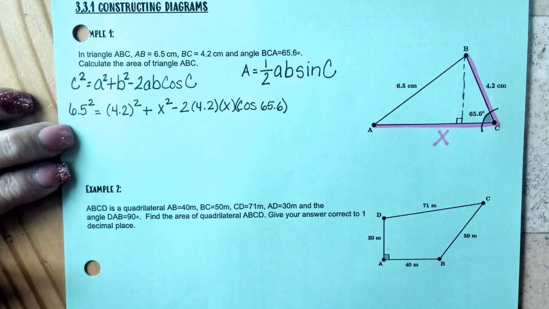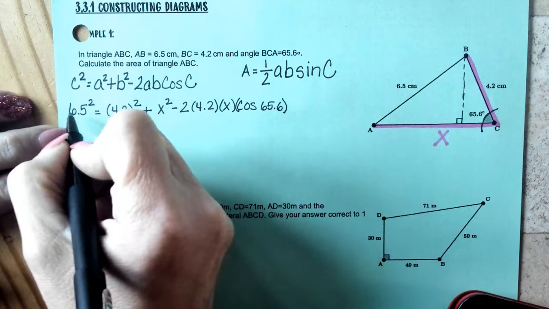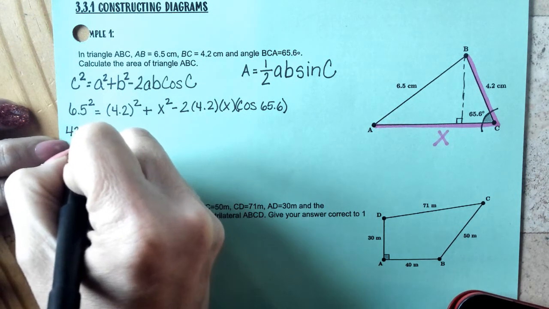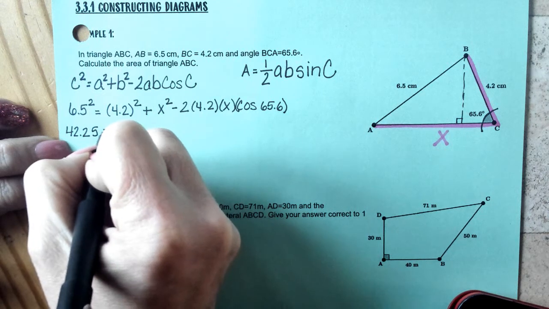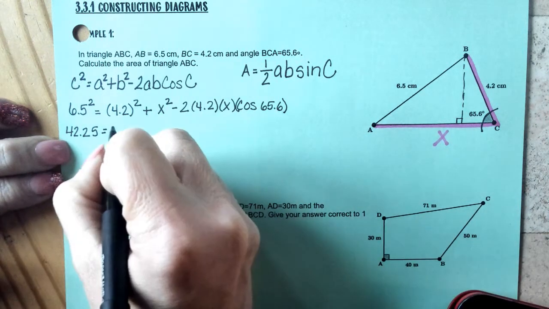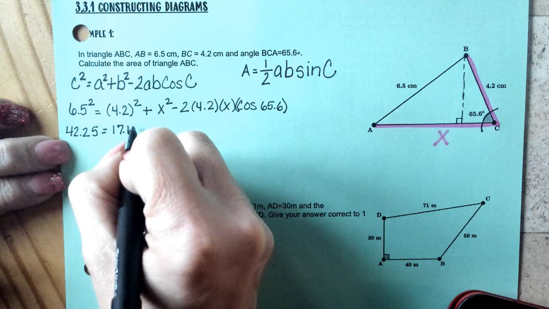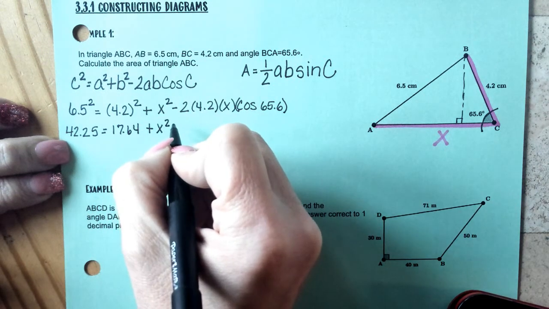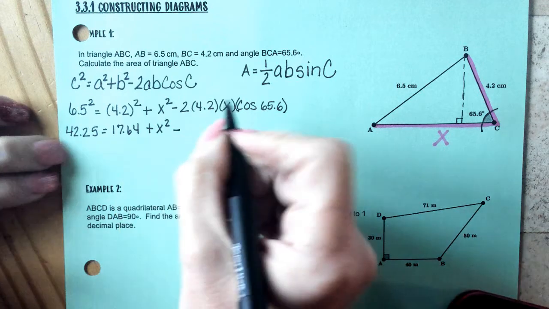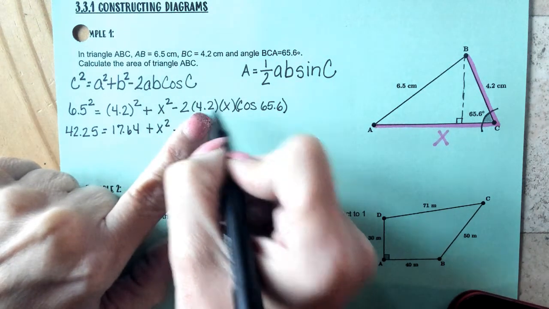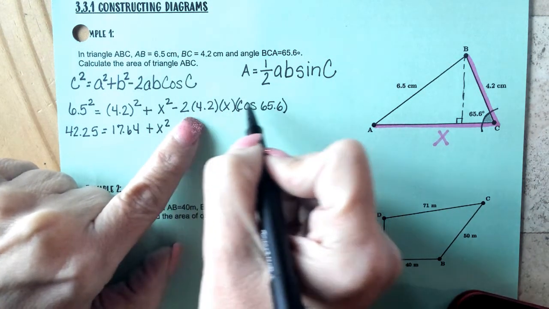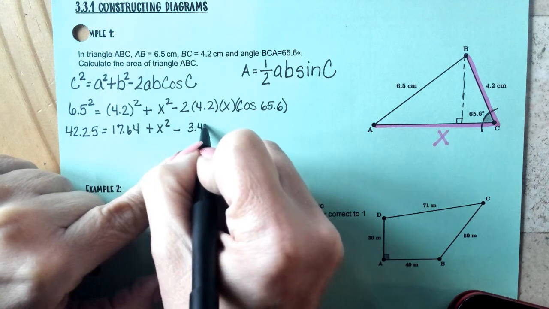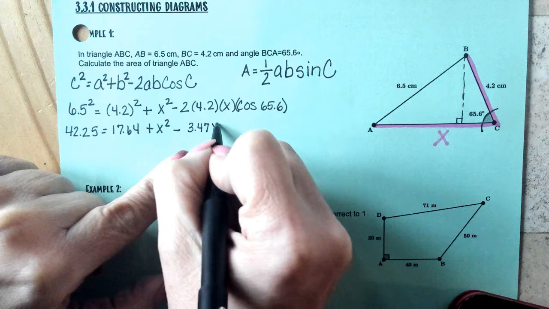So let's simplify some of this. 6.5 squared is 42.25. This is 17.64 plus x squared minus 2 times 4.2 times the cosine of 65.6. I'm going to multiply all that out, and I got 3.47 times x.